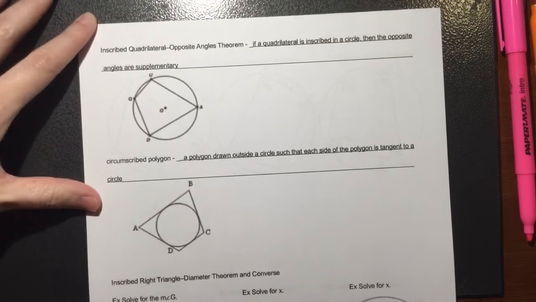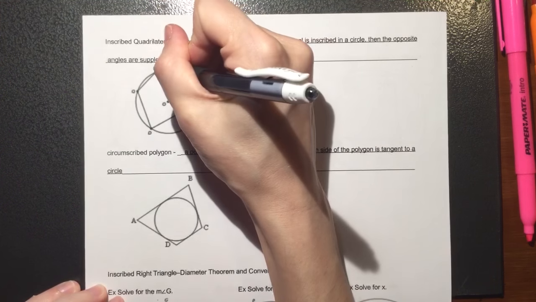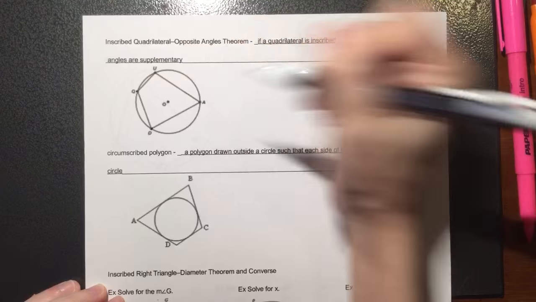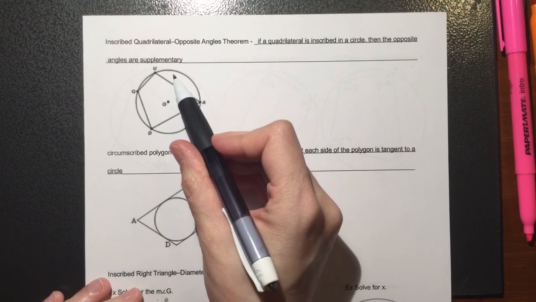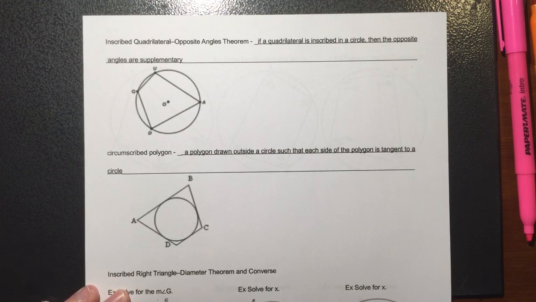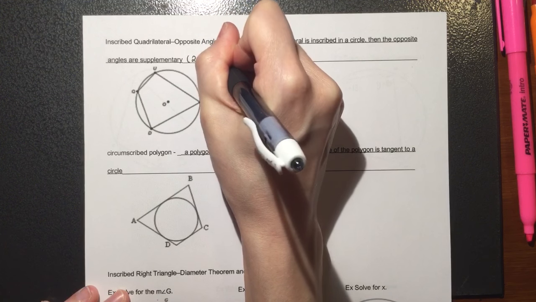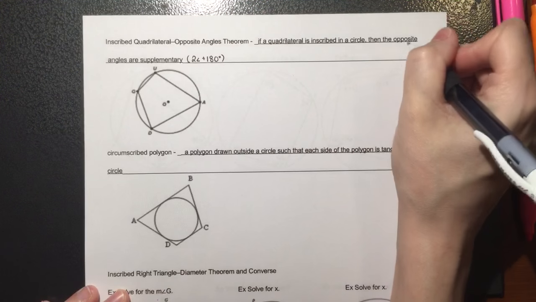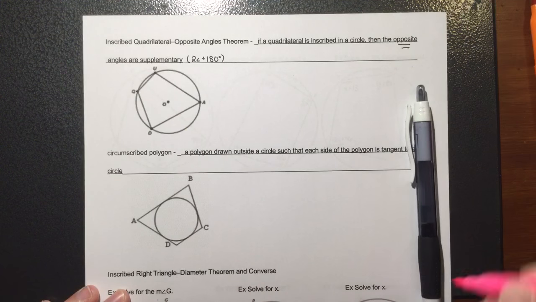The next theorem that we have is the inscribed quadrilateral opposite angles theorem. So we're still doing inscribed, so that means the shape is going to be inside, or the quadrilateral is going to be inside of the circle with all of the vertices touching the edge of the circle. And what that will do is, if it is inscribed, then the opposite angles are going to be supplementary. Remember, supplementary means two angles that add up to be 180 degrees. And they're talking about opposite. Opposite means directly across from, not touching or adjacent to.